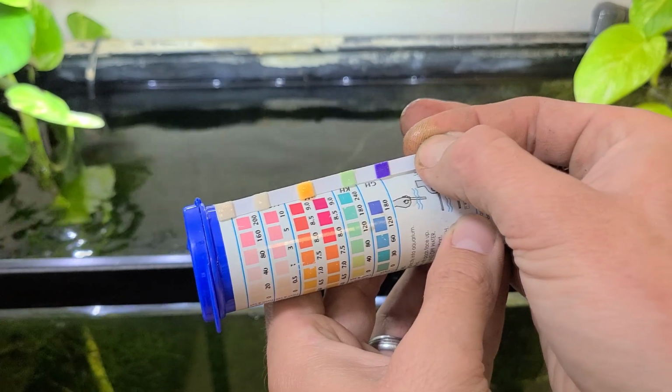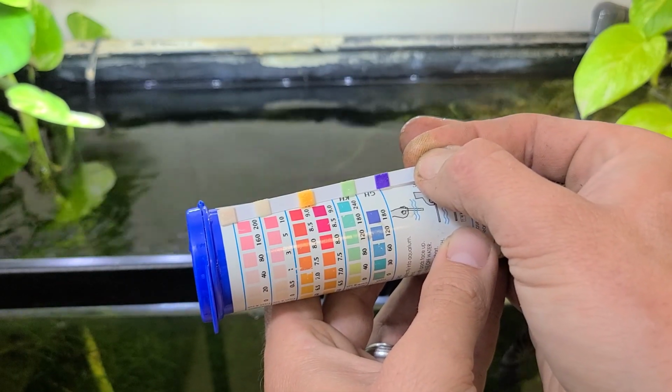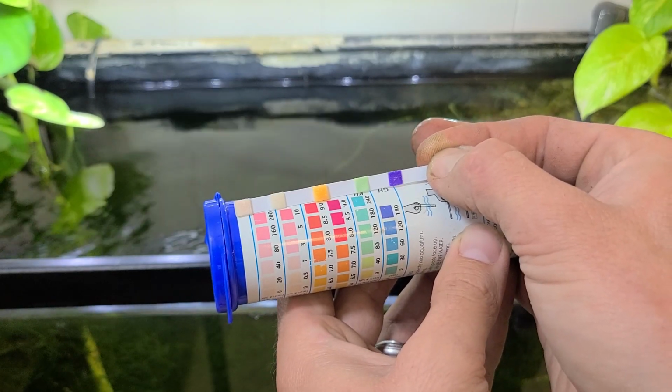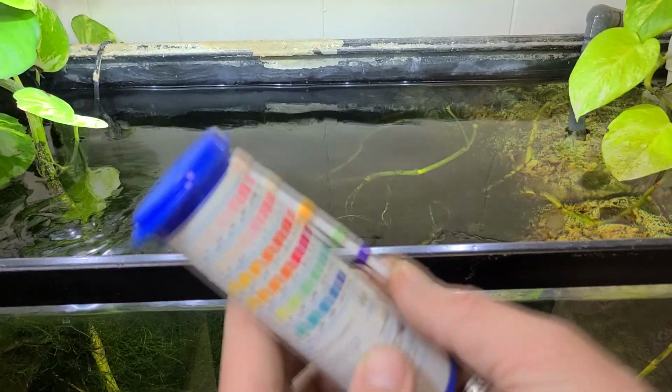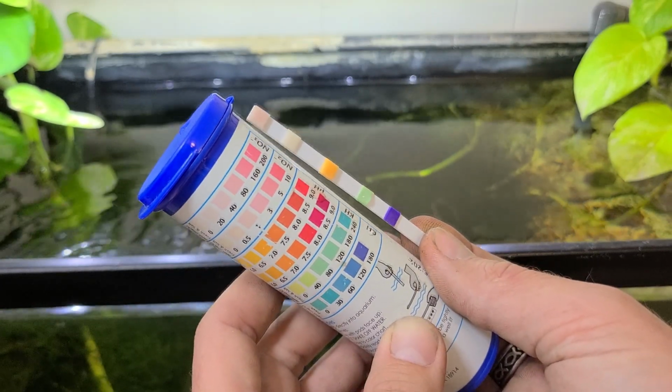Also, a KH and a pH that starts out at a proper level but then drops quickly after a water change, or an addition of stabilizing chemicals or buffers, can indicate overstocking, as well as other problems such as mold buildup.